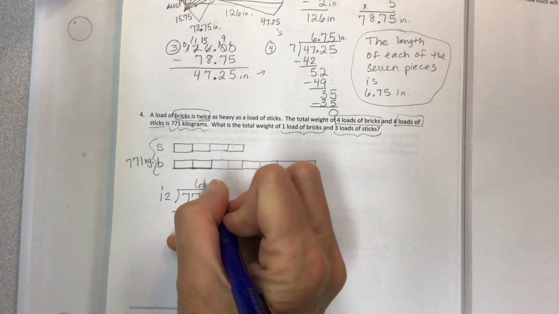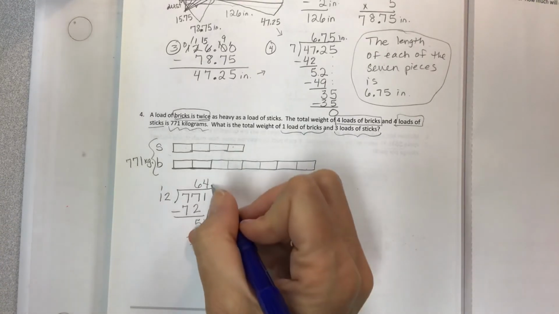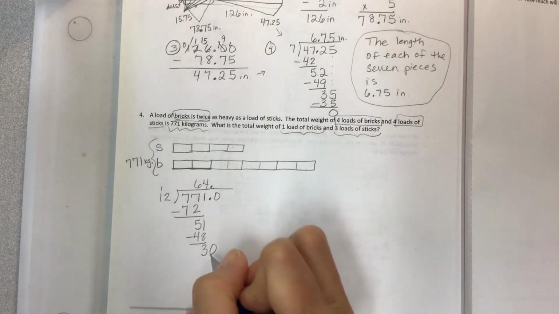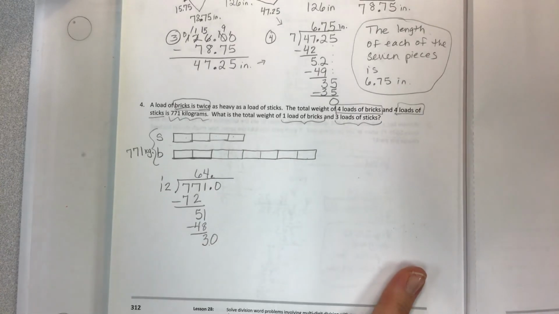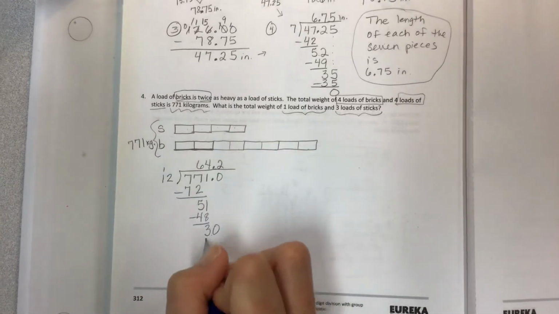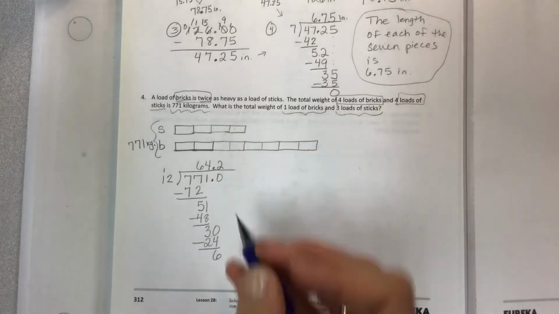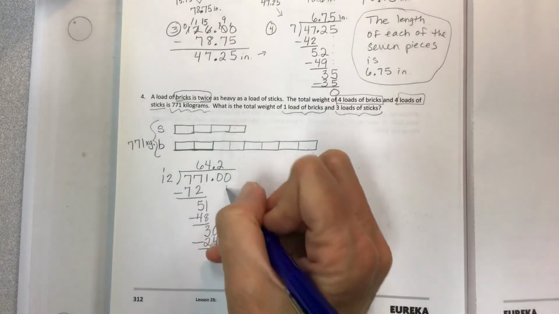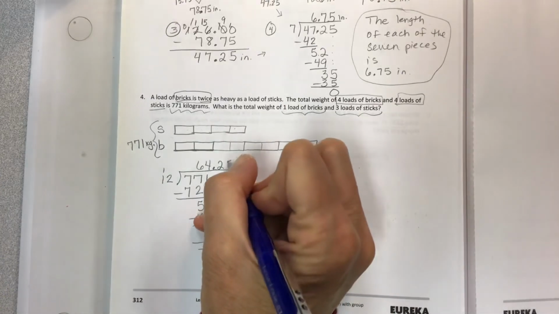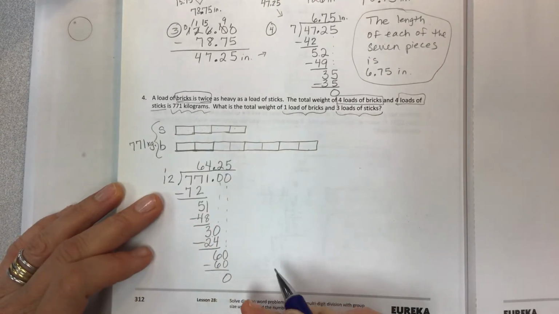51, I know that 12 times 4 is 48. The difference is 3. I also know that I can annex a decimal and a 0 and continue dividing so that I can get an exact answer. 30 divided by 12, I can put 2, but I will still have something left over. I will have 6. But I know 6 is the first digit in 60, which I will then bring down this 0. And 60 is 12 times 5. 5 times 12, 60, ending with 0.